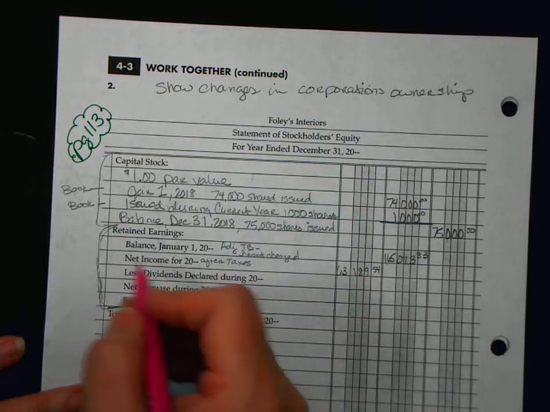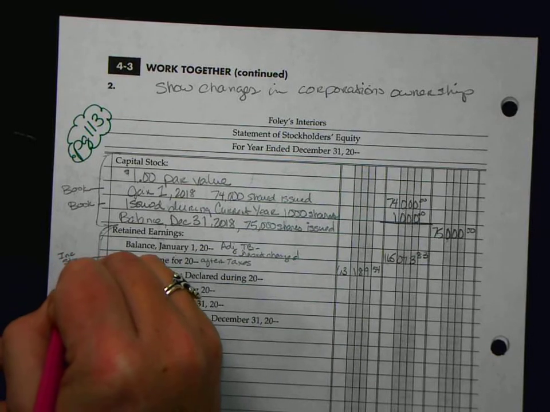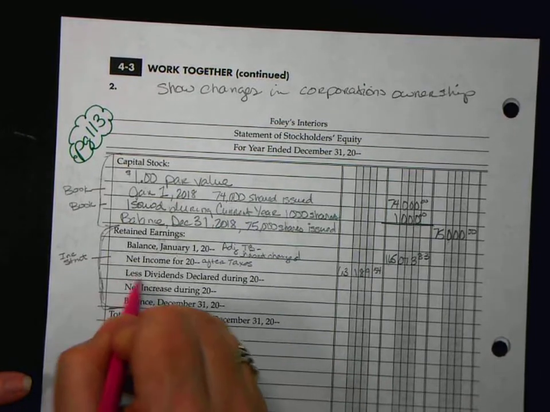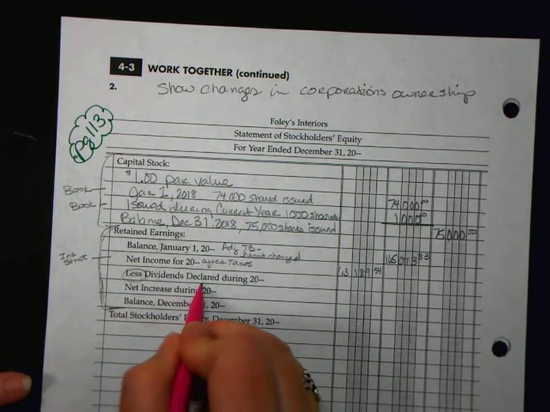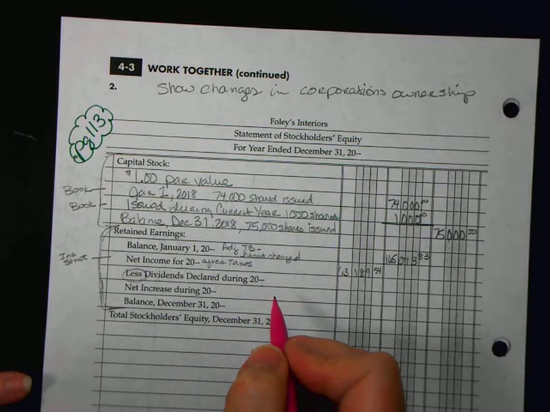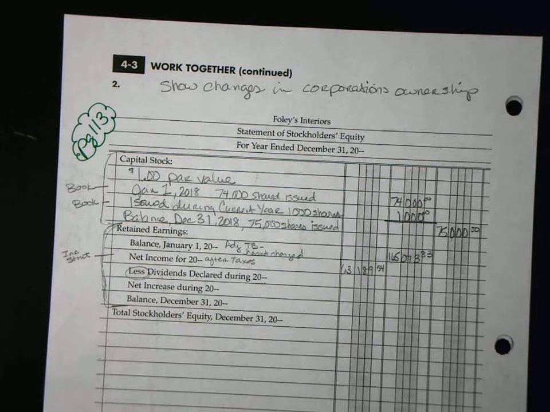Yeah, it's coming off of our income statement. Less dividends declared during the year. All right, so this isn't stock issued.